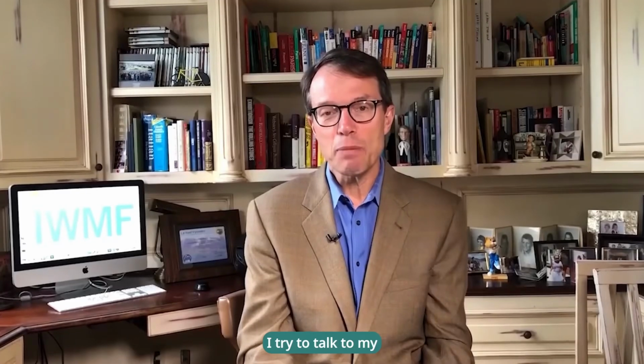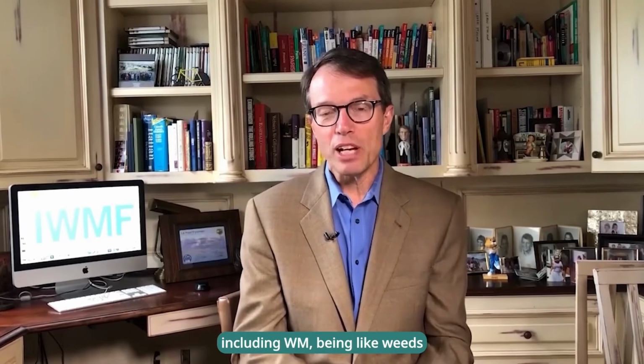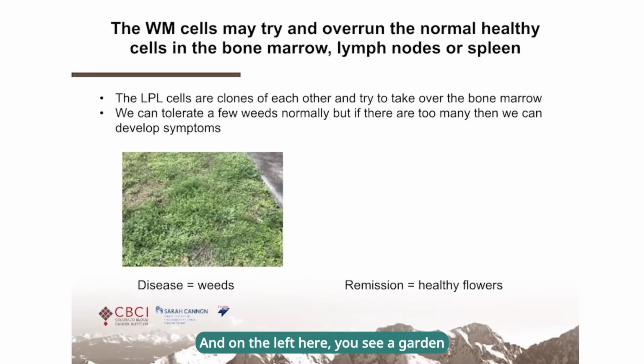I try to talk to my patients about blood cancers, including WM, being like weeds that have overrun our bone marrow. And on the left here, you see a garden that's completely overrun with weeds. These weeds all represent LPL cells. They're all related to each other. They're clones. When these weeds grow and take over enough of the garden, then the healthy plants in the garden can't do their thing.